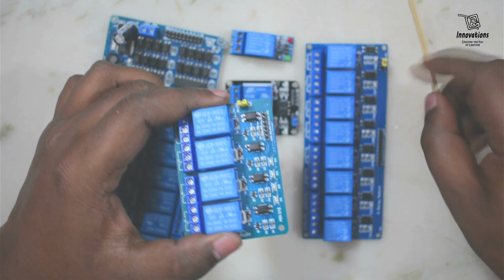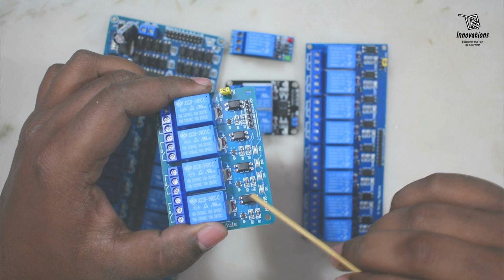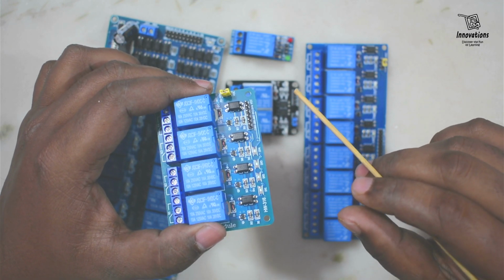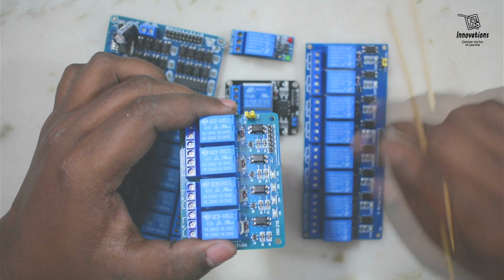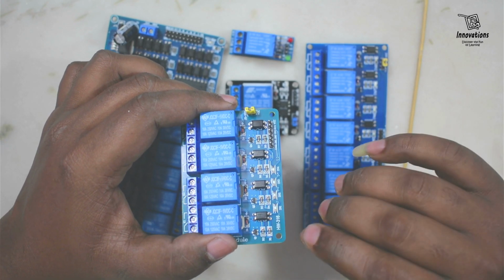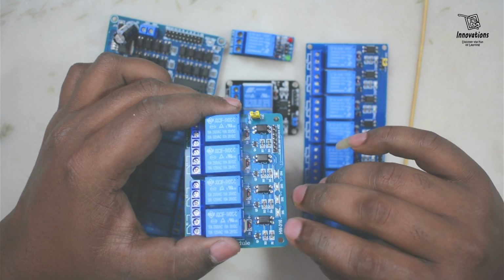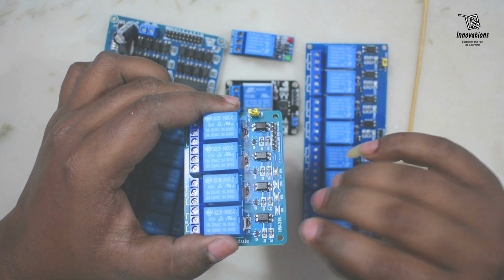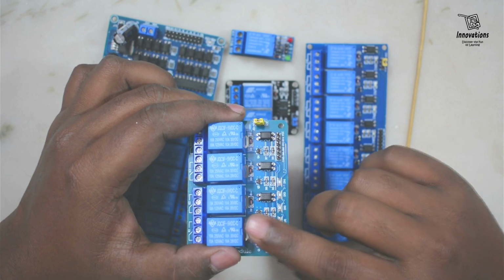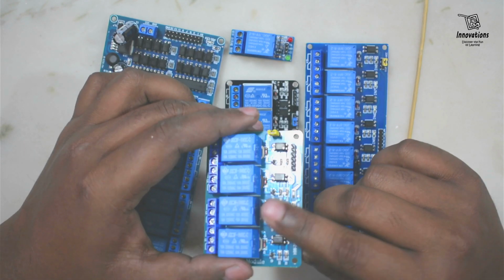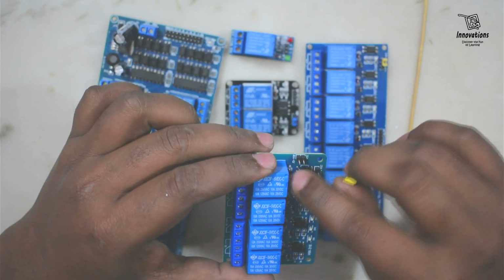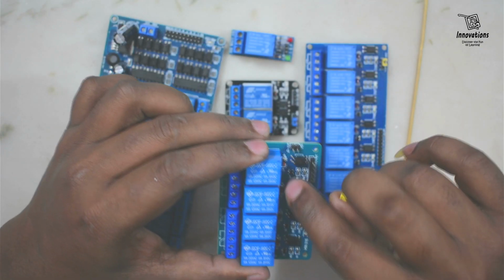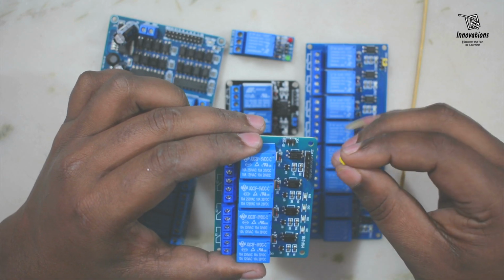Now, one important thing which is present on this module, that is the optocoupler. This is an optocoupler. Optocoupler is kind of a coupling of an LDR and an LED diode which isolates the circuit from the output. These optocouplers form an additional layer of isolation between the load being switched and the input. Your circuit or microcontroller has no direct connection with the relay or with the load. This isolation is optional and can be selected using this jumper. If we remove this jumper and apply VCC to this pin, the optocouplers will not be used.